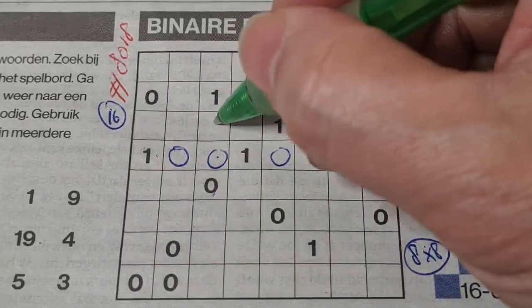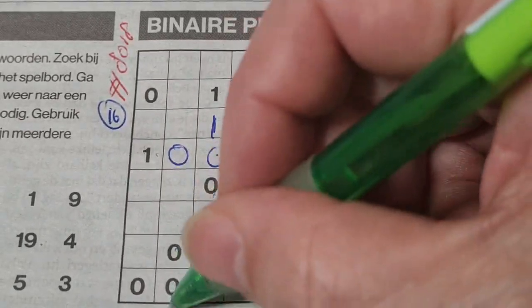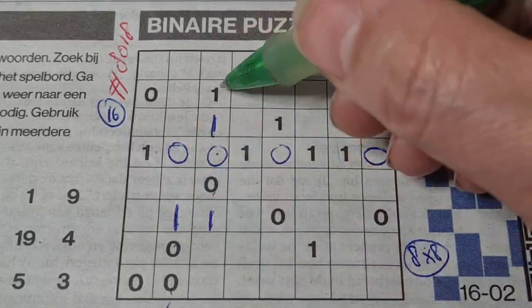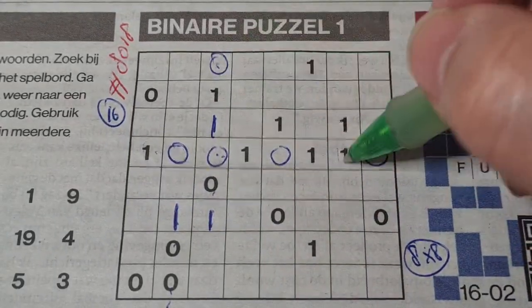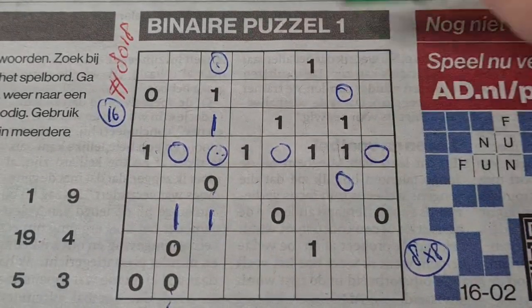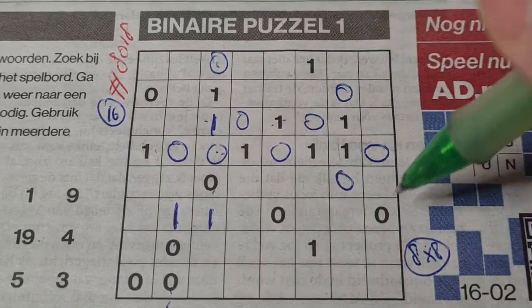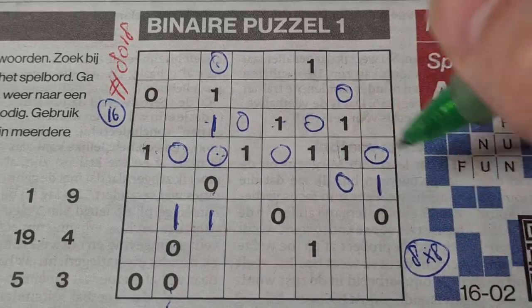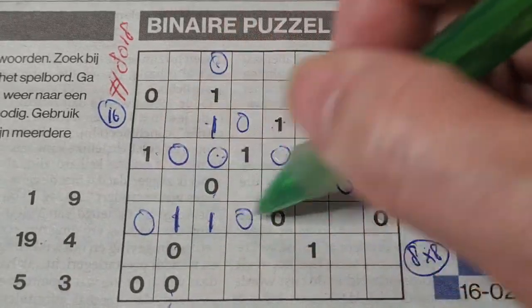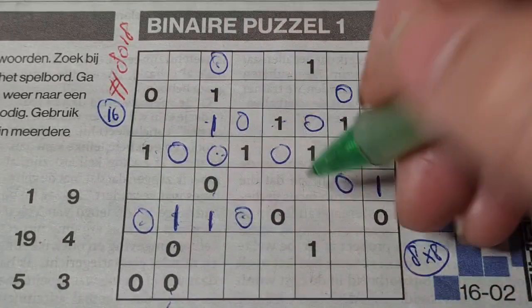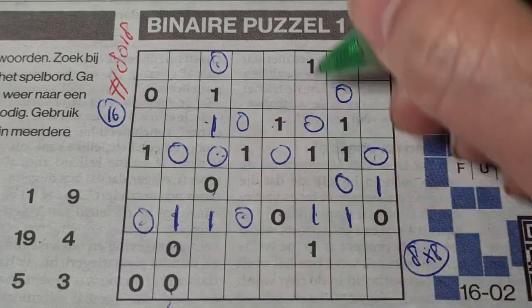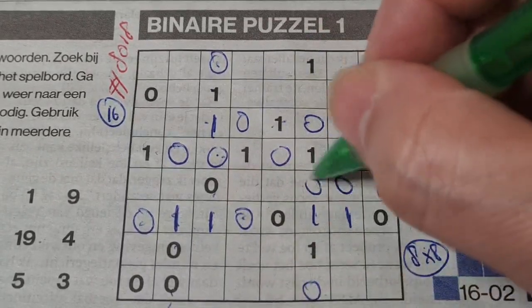A double O here, one, there, one. Double O here, one, there, one. A double one here, no, there, no. Double one here, no, there, no. Between the ones comes an O. Between the O's comes an 1. Double one here, no, there, no. 4 O's we have here, so the rest are ones. 4 ones we have here, so the rest are O's.